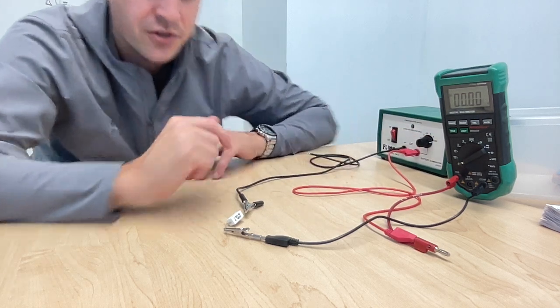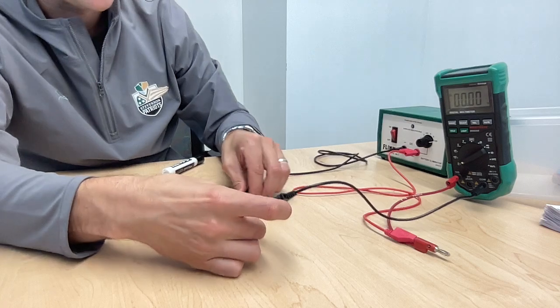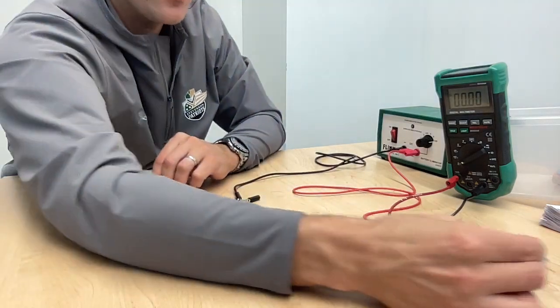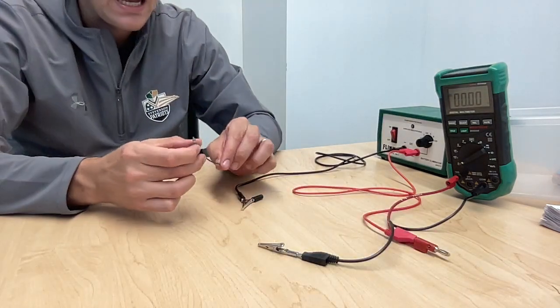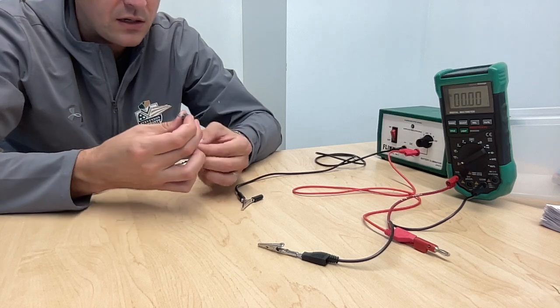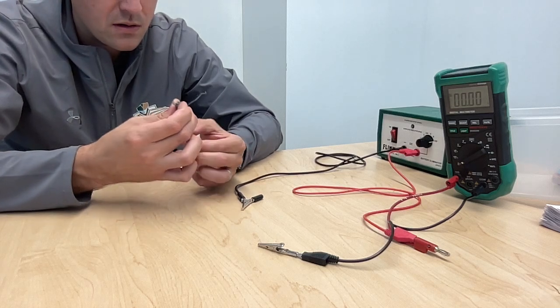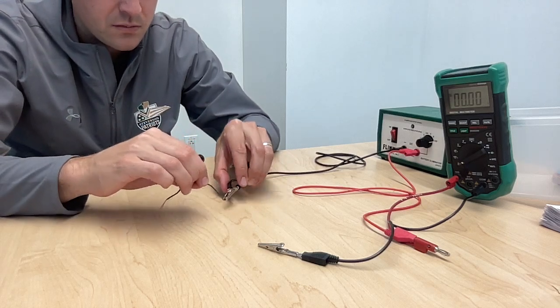I'm going to replace this resistor now with a non-ohmic resistor. So I don't need to do anything to my setup. All I need to do is bring a non-ohmic resistor into the classroom. So I'm going to go ahead and set this up.